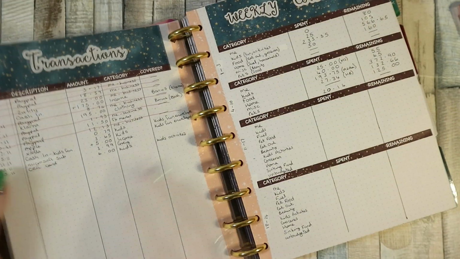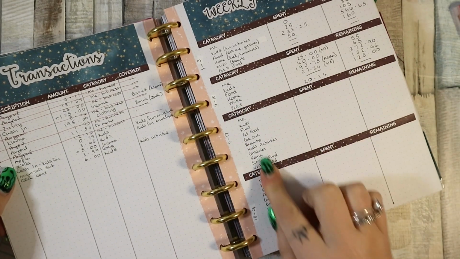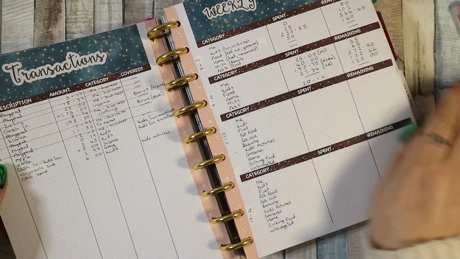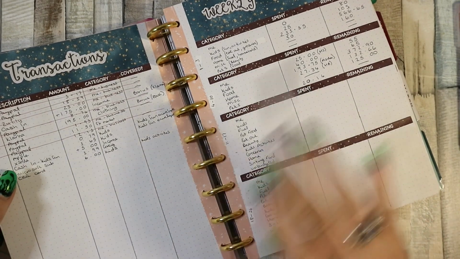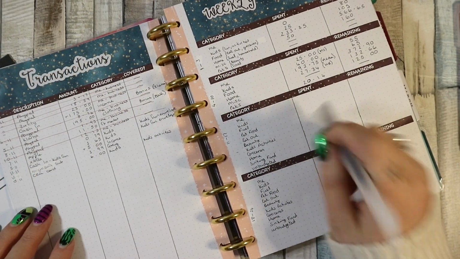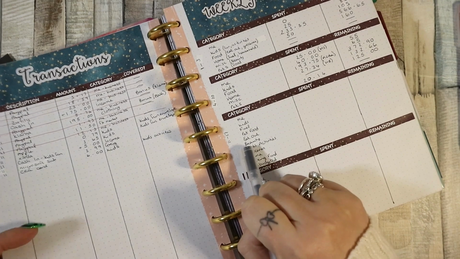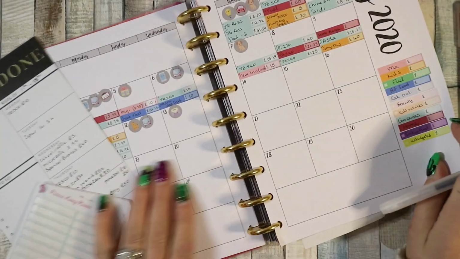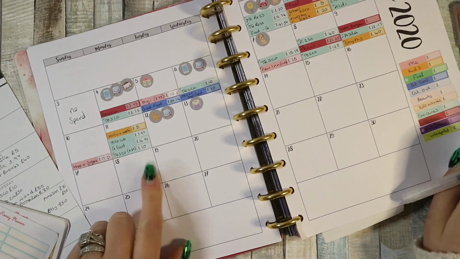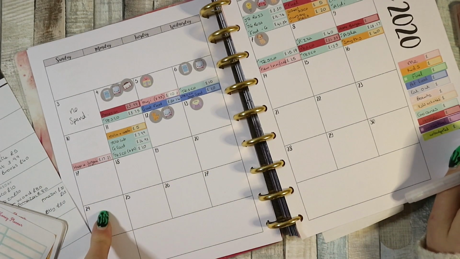I have changed. So I have added all the categories. Adding them up did not work for me. I did not like it at all. So we're going to do the check-in for the week, the 11th to the 17th. So I do my check-ins on a Monday. So I run from a Monday to Sunday.